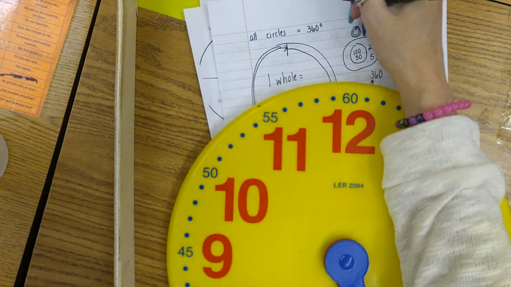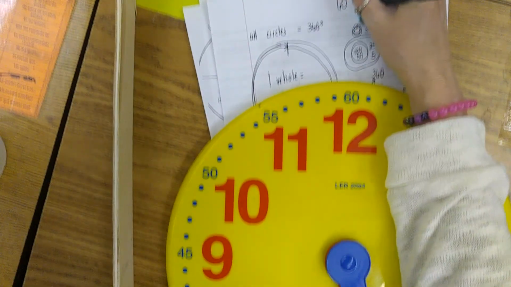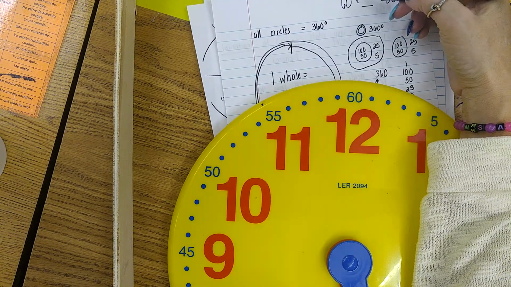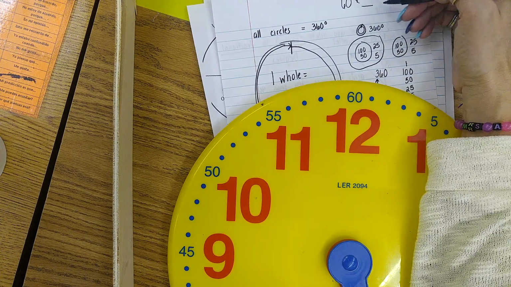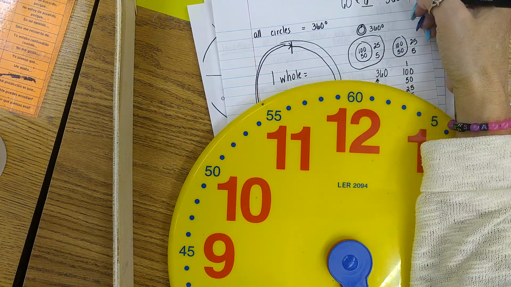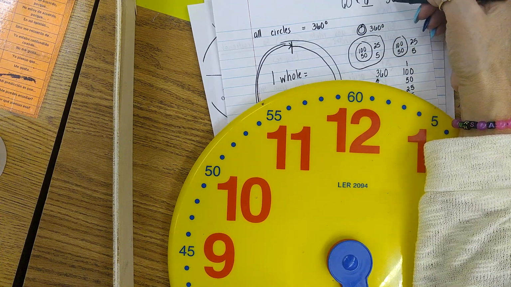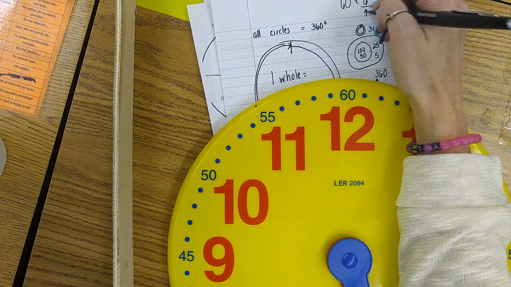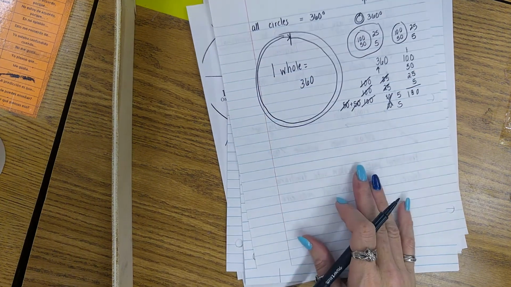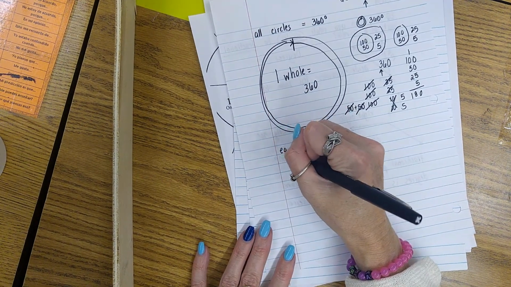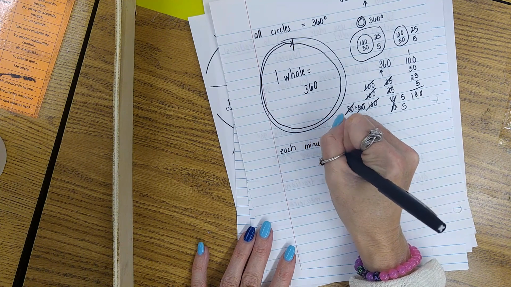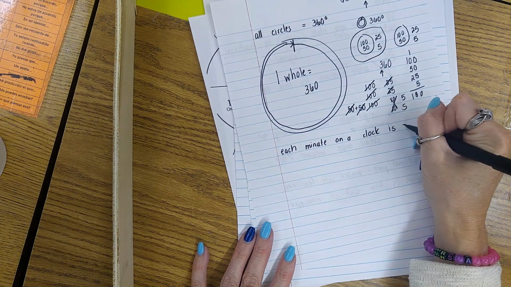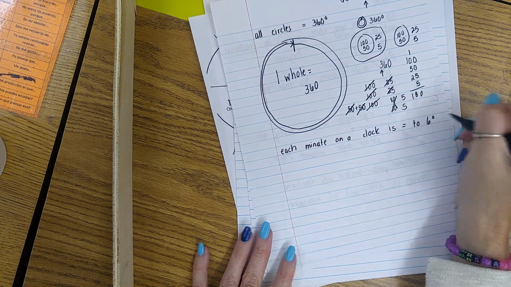So if you were to take 60 times blank equals 360, you would figure out the missing multiplier. Well, 6 times 6 is 60. So 6 times 6 is 36 with a 0, 360. So for each minute, and I'll write that as a note here, each minute on a clock is worth 6 degrees, is equal to 6 degrees.